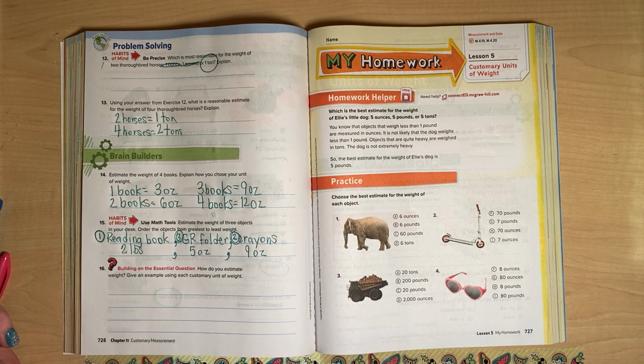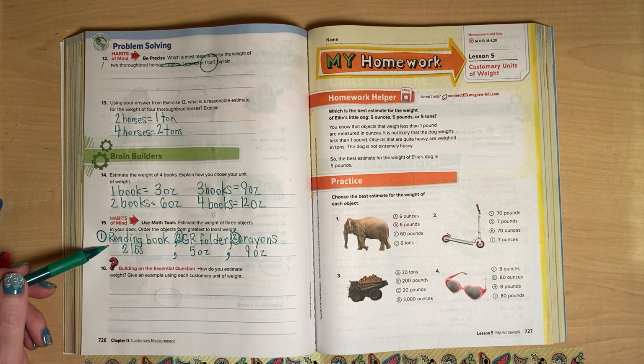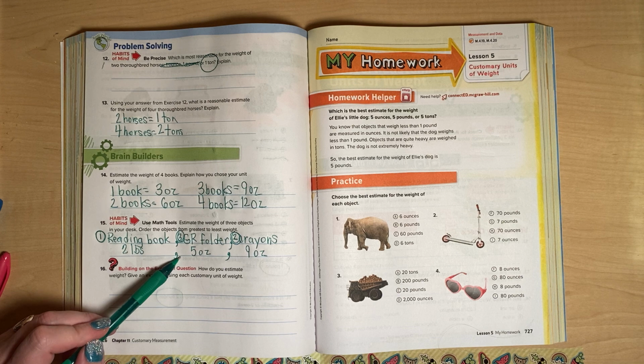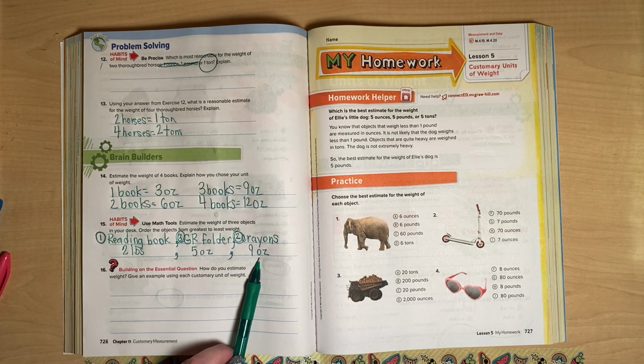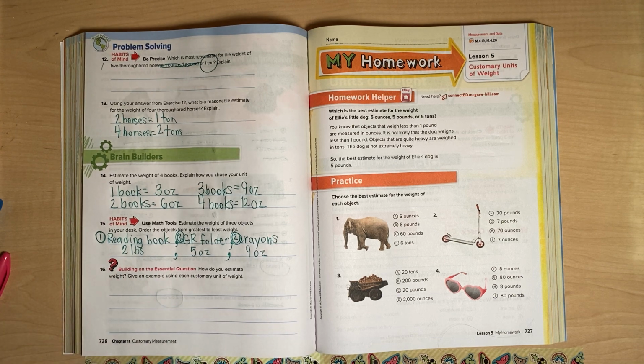Okay, number 16, how do you estimate weight? Give an example using each customary unit of weight. Well, you can think about how I just did this. I said this weighs about the same as 2 pineapples, and this weighs about the same as 5 strawberries, and this weighs about the same as 9 strawberries. So I can estimate by thinking about something else that weighs the same as whatever unit I'm talking about, whether it be ounces, pounds, tons, whatever. So it's really good to remember, 1 ounce is a strawberry, 1 pound is a pineapple, 1 ton is a car.